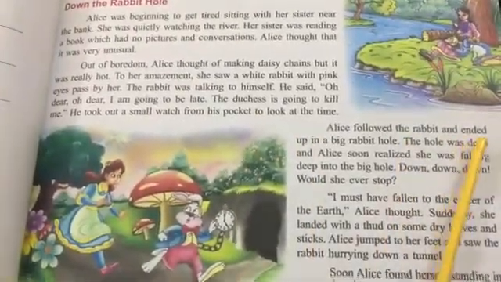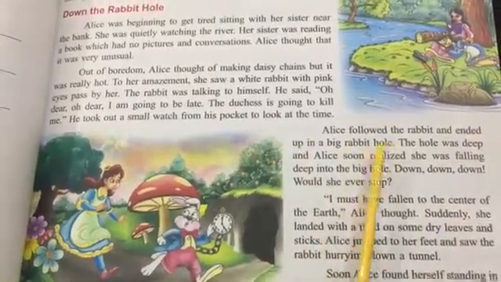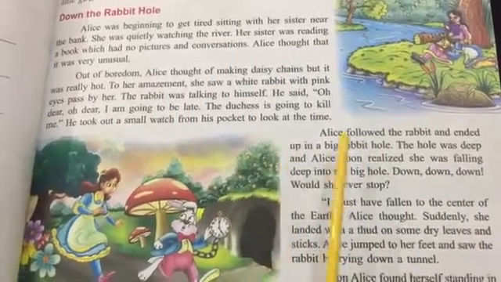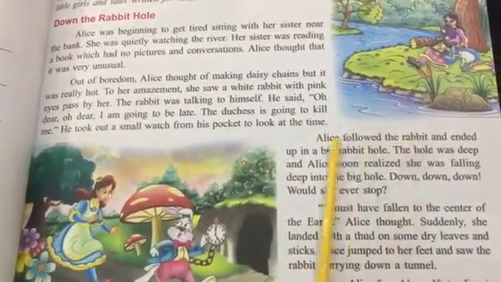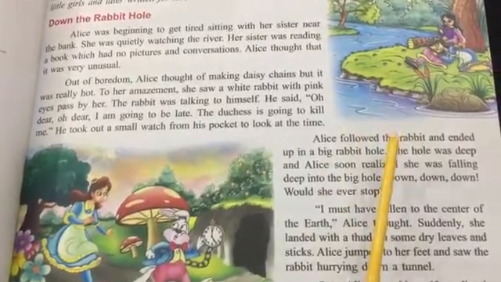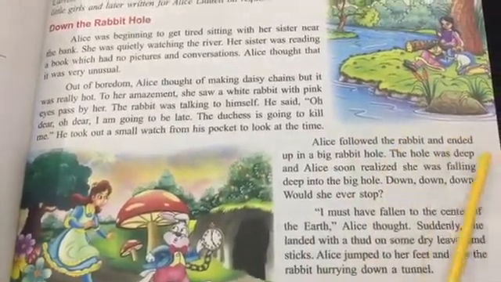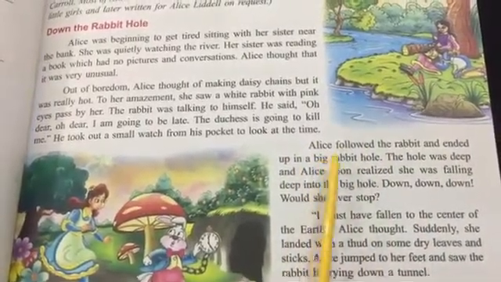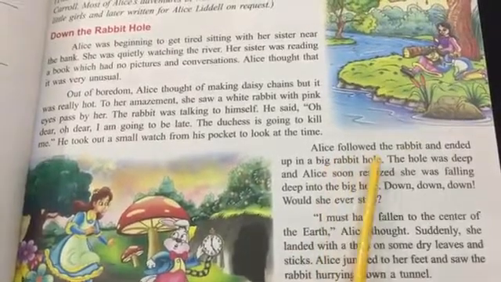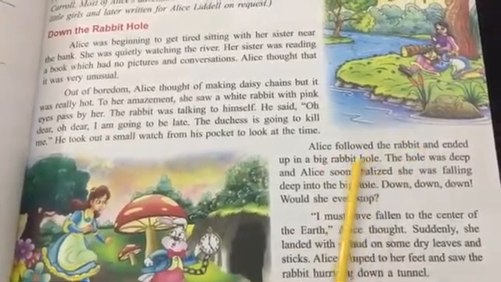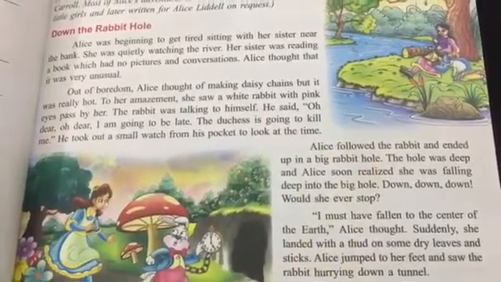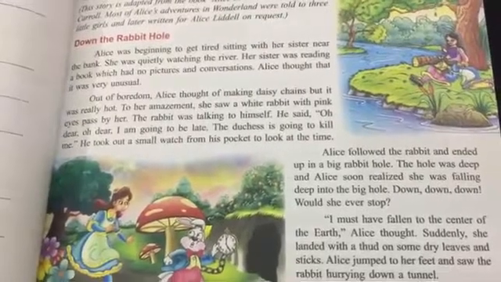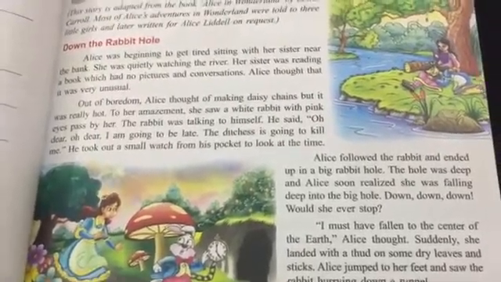Alice followed the rabbit and ended up in a big rabbit hole. Ended up means that she came to an end. So Alice was following the rabbit. She wanted to know where the rabbit was going, and she found herself in a big rabbit hole. I hope you all know, rabbits live in holes in the ground. ठीक है, वो जो ज़मीन के अंदर जो सुराख कर देते हैं वो उसमें रहते हैं.